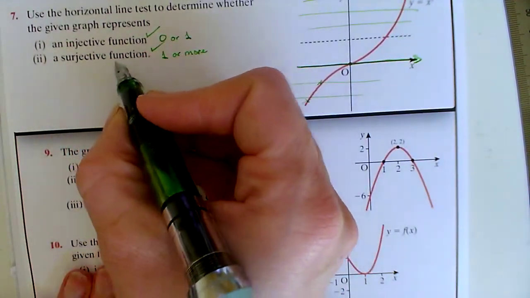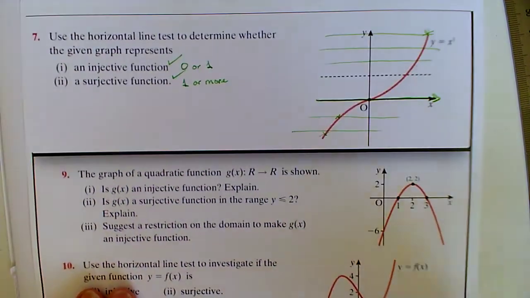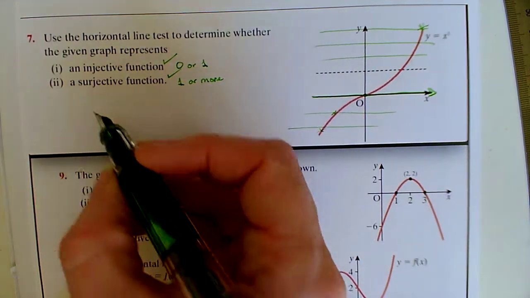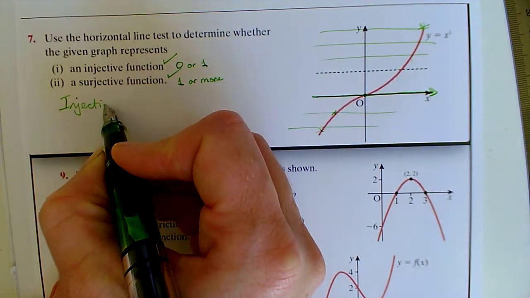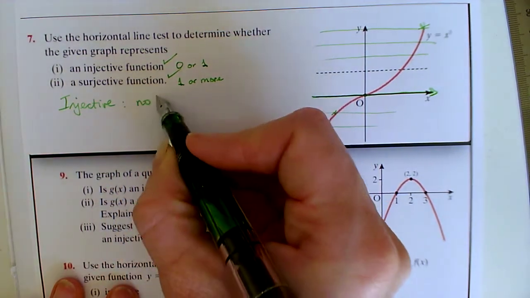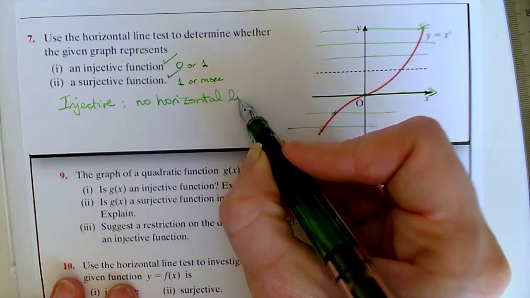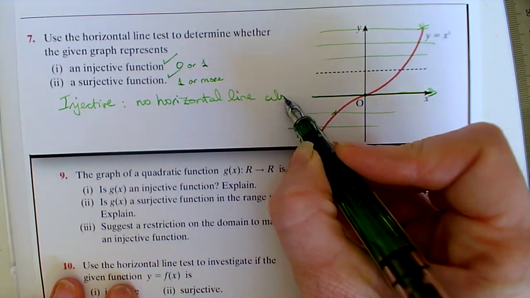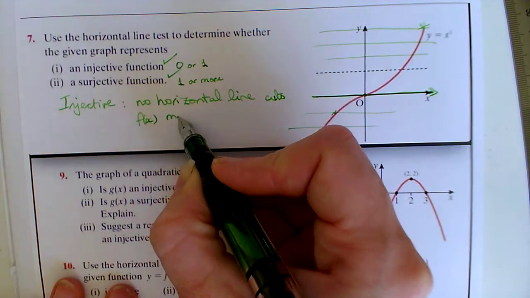So we've used the horizontal line test. Is this enough of an answer? No, we really do need to write down our reasoning here. So it's injective. No horizontal line cuts f of x more than once.